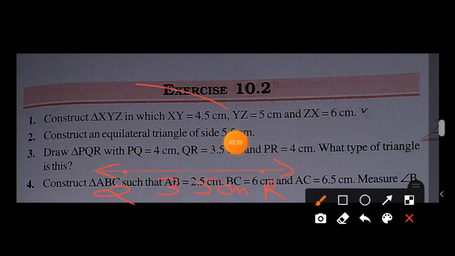Now with the same radius, same length 4 centimeter, we draw the one more arc from this R point that cut the previous arc at this point. Now we join Q with this P.